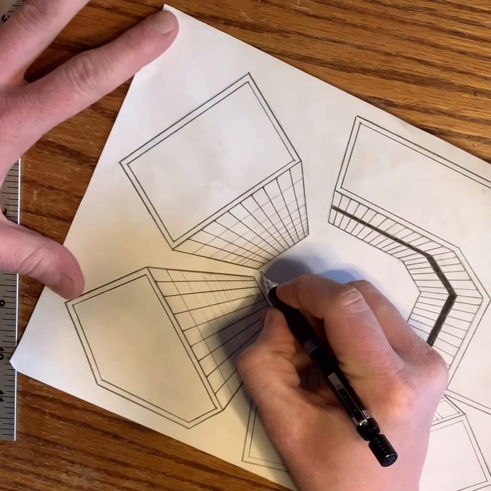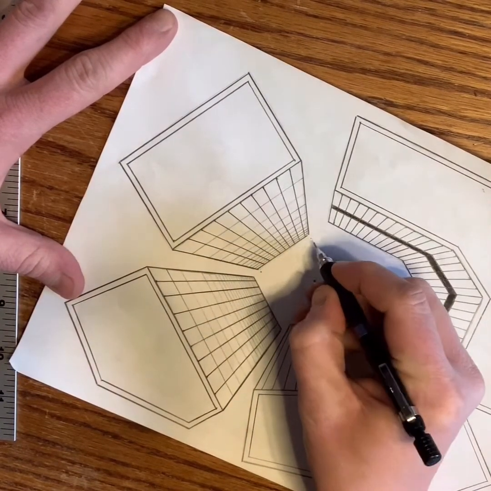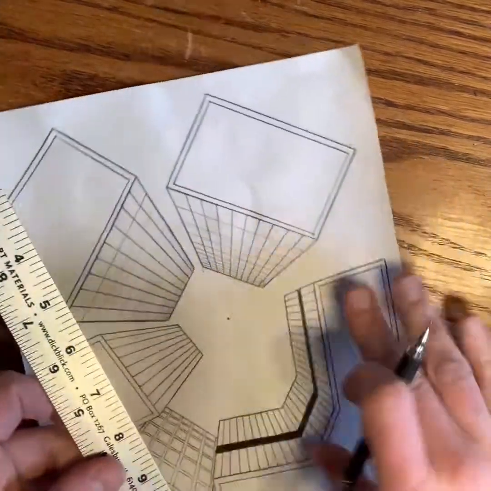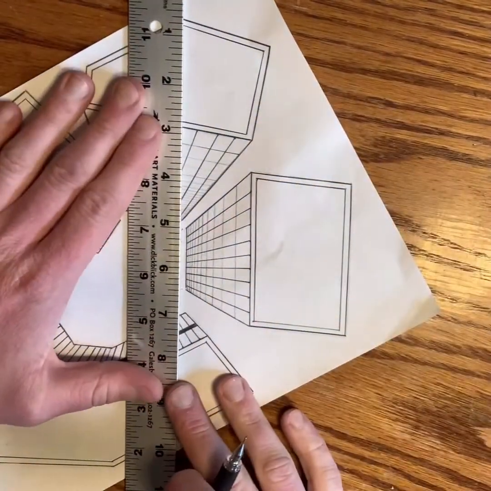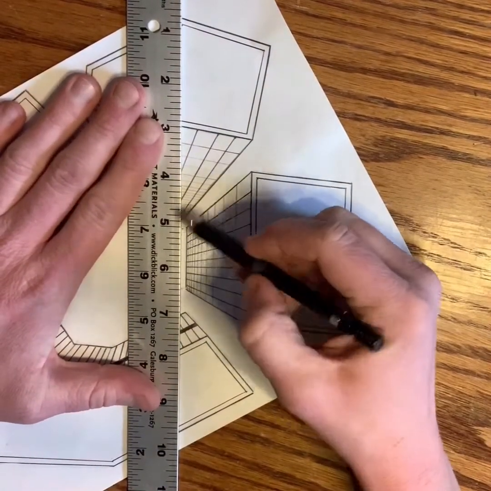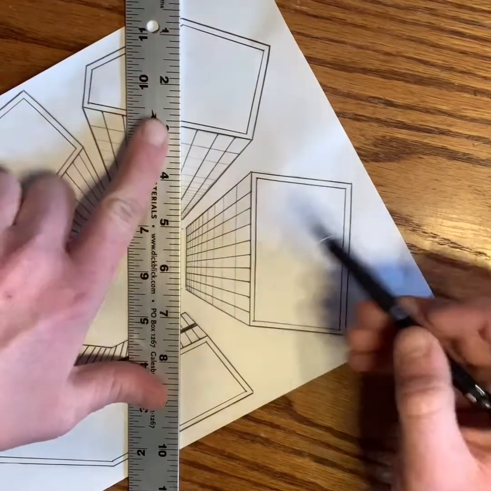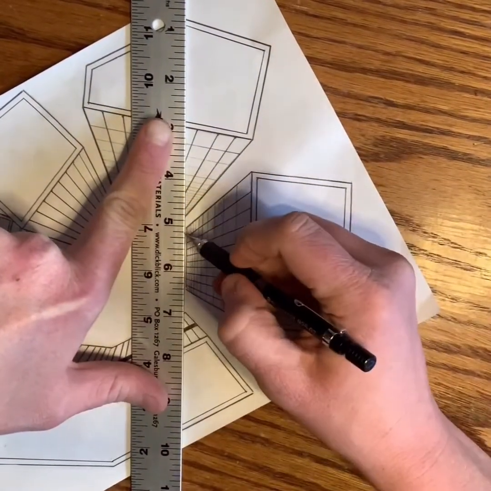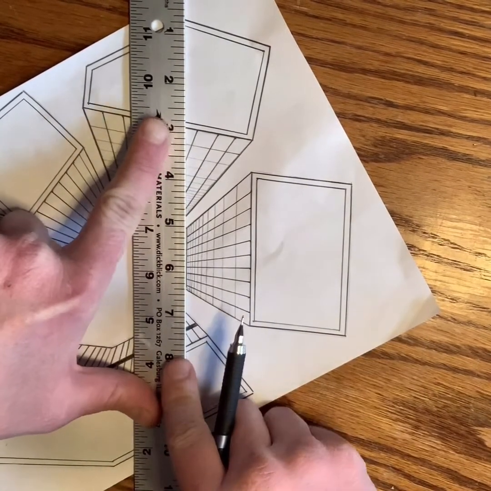I'm going to put a couple of dots just out past the ground level of this. And then with my ruler, I'll go through and connect. But what I want to double check before I draw that connecting line in front of the building, I want to really double check and see that my ruler is parallel to that ground level.